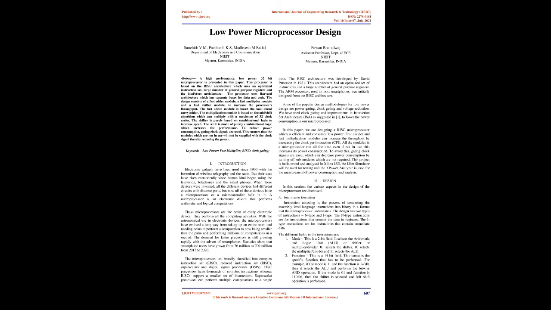A microprocessor is an electronic device that performs arithmetic and logical computations. These microprocessors are the brain of every electronic device. They perform all the computing activities. With the astronomical use in electronic devices, the microprocessors have evolved a long way from taking up an entire room and needing hours to perform a computation, to now being smaller than the palm and performing millions of computations in a second. The demand for faster processors is still growing rapidly with the advent of smartphones.